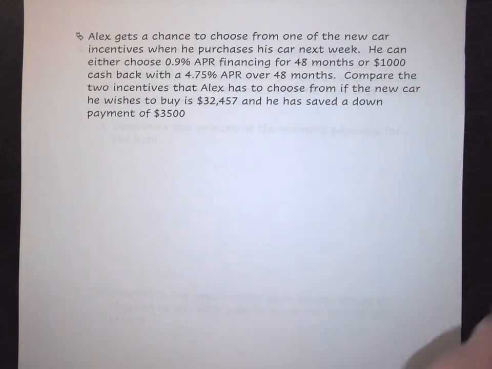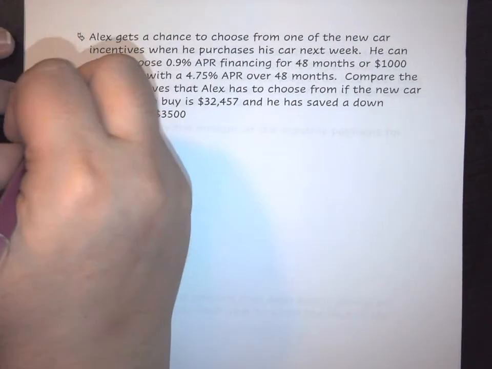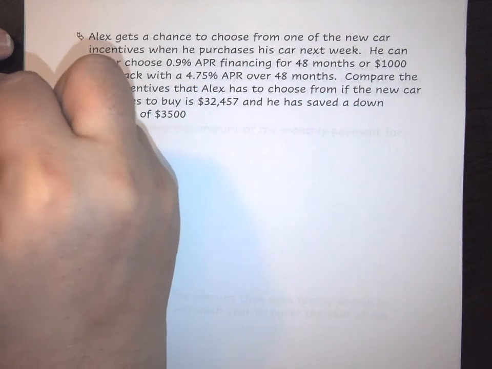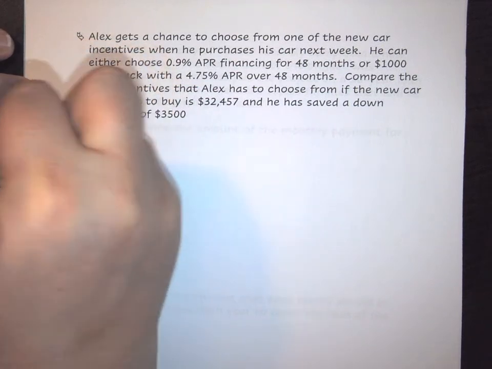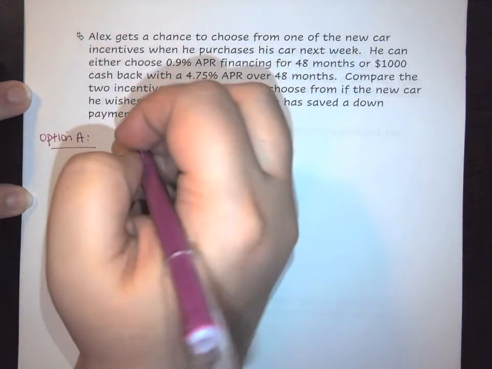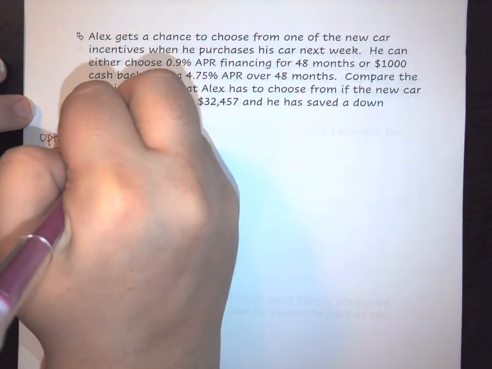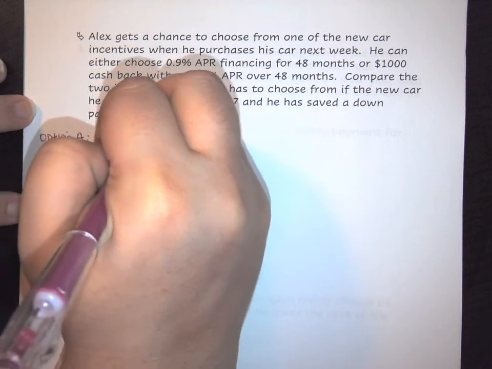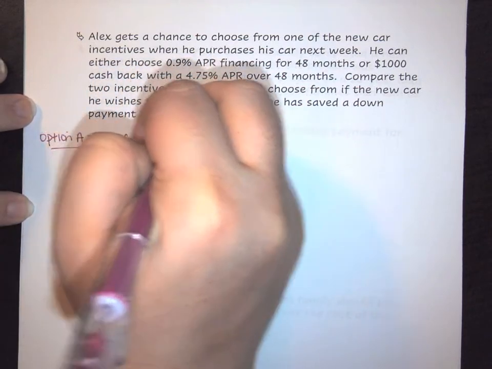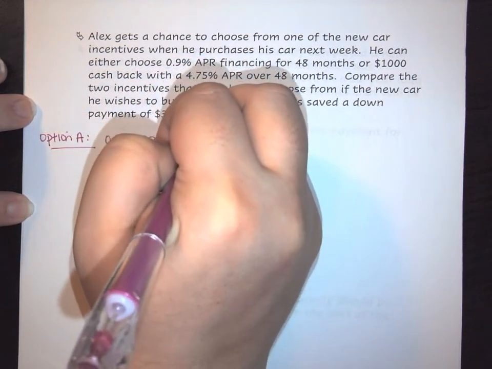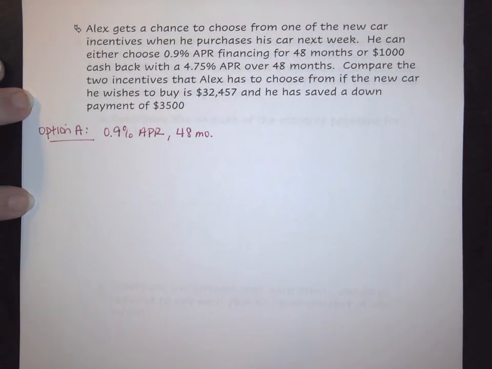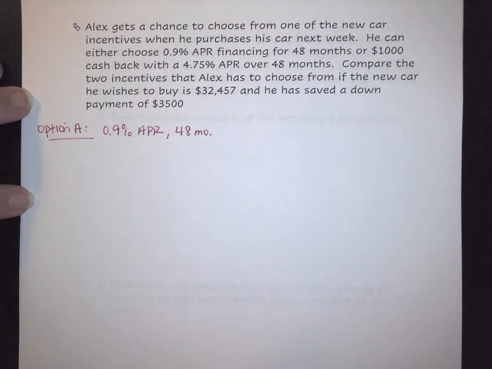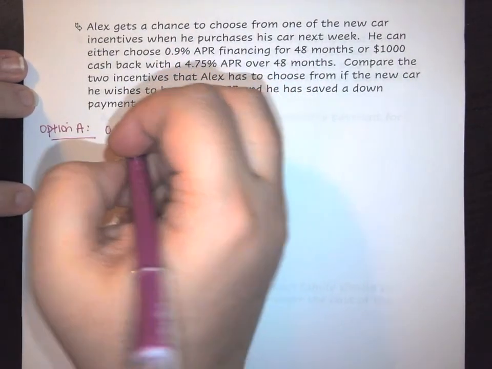So we have two options. Okay, so first let's look at option 1 or option A. So option A, we're going to say, is the 0.9% APR for 48 months. So let's go ahead and work with calculating that. So first and foremost, we need to figure out how much is financed.